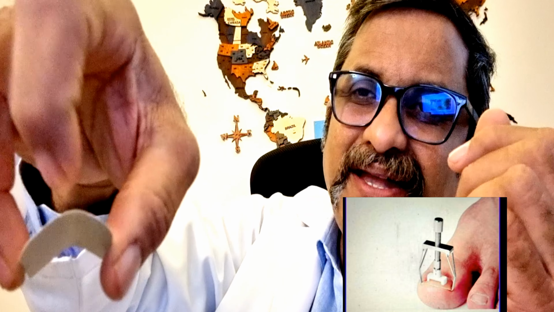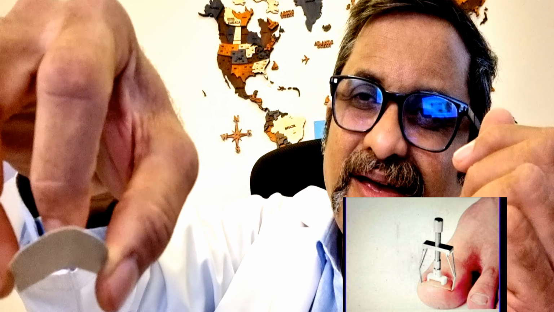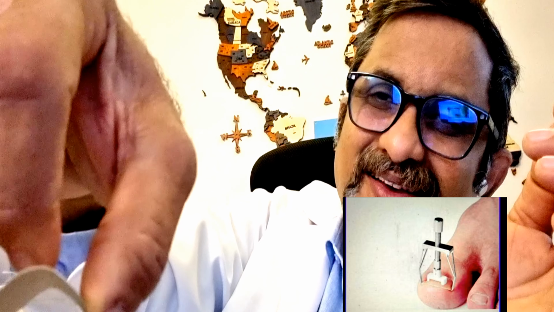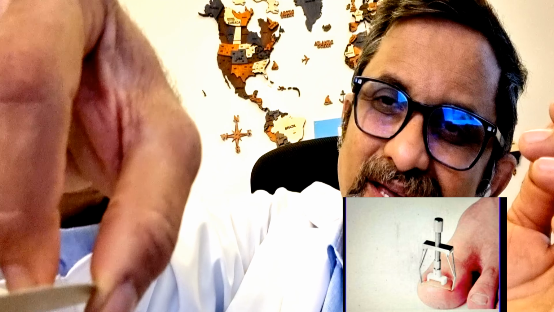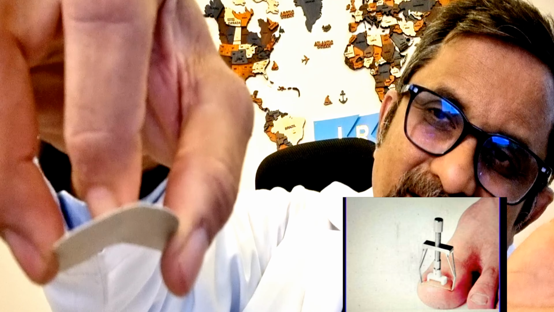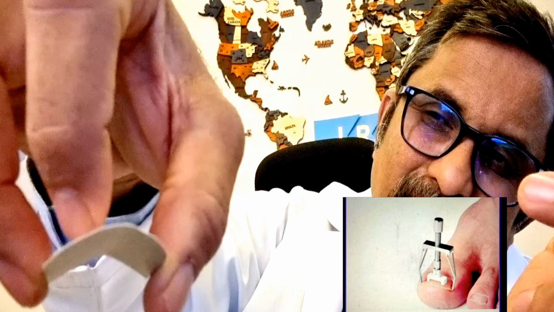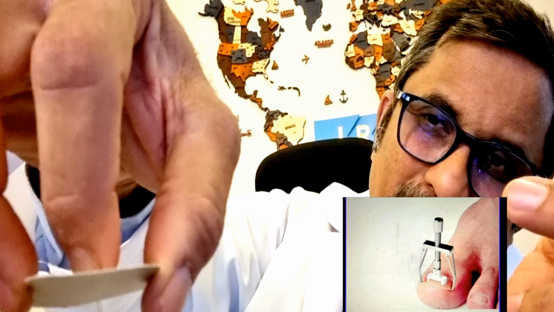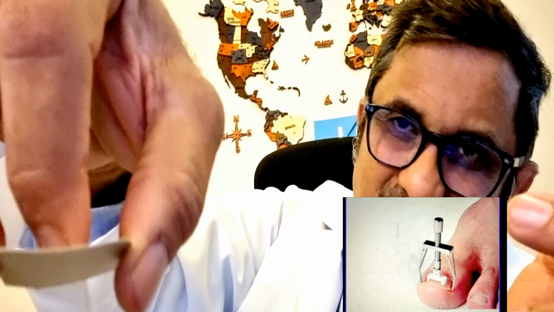My index finger is pushing it down, while my thumb and my middle finger on this nail, what are they doing? They're lifting it up. Again, my index finger is pushing it down, and my thumb and my middle finger are pushing it up. This is how bracing works. It has to be repeated. Remember, we have to understand that if the nail is too hard, this bracing won't work. Even if it works, it goes back.